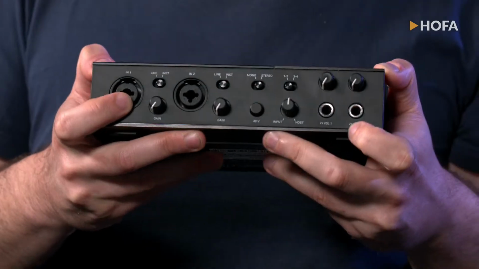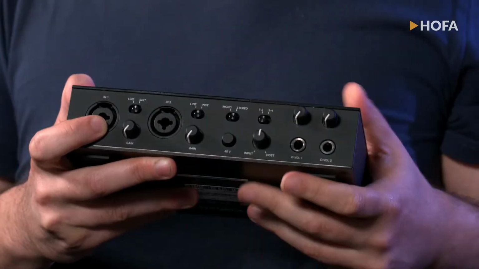If you had, for example, just one quarter-inch jack and one XLR jack, you would be very limited. Here you can say, okay, I want to record 2 guitars or 2 microphones at the same time, actually, because we have 2 inputs here.